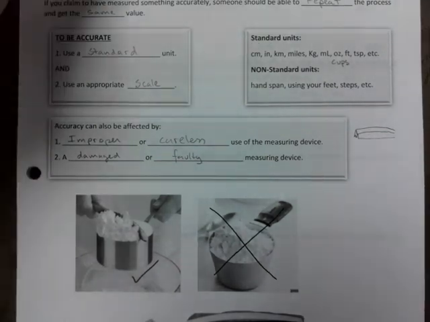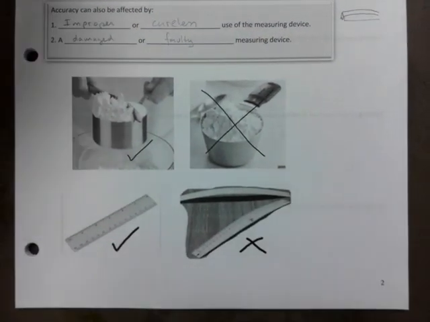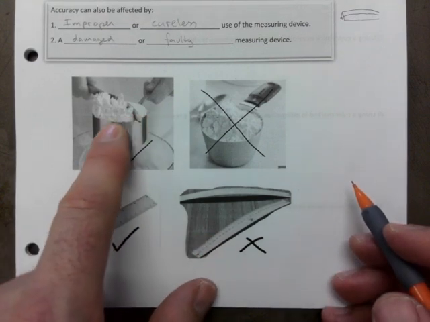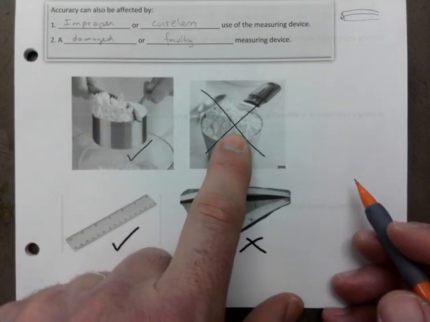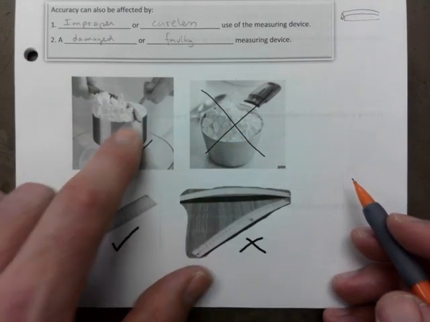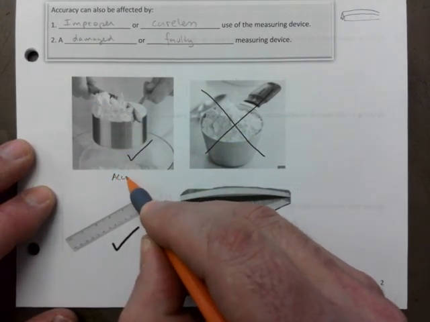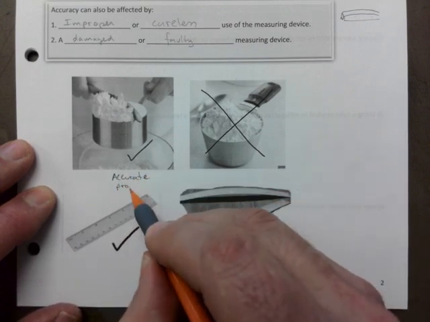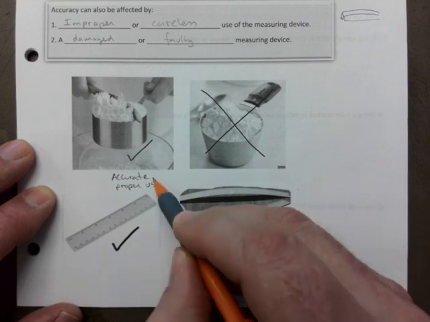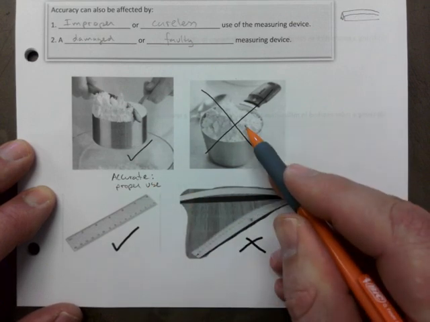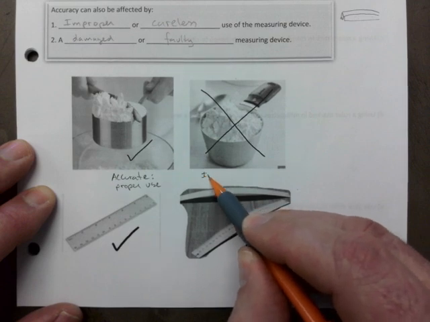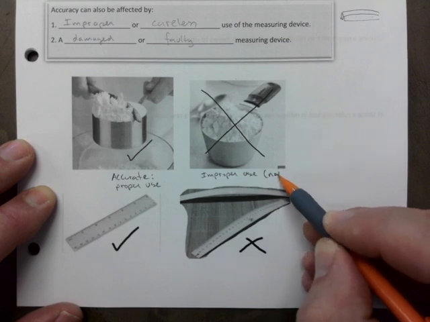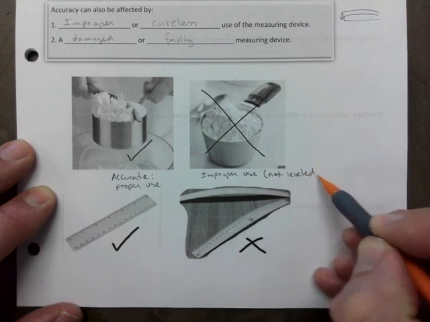Okay, so here are some examples, right? Here, when you're supposed to measure cups of flour, you're supposed to level off the top, right? So this would be inaccurate. This would be accurate. Okay, accurate, right? Proper use, right? And this would be inaccurate because it's improper, right? Not leveling off, right? Not leveled at the top.